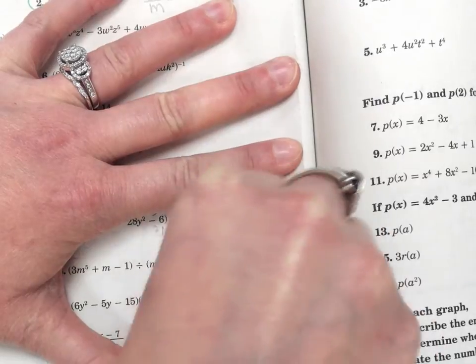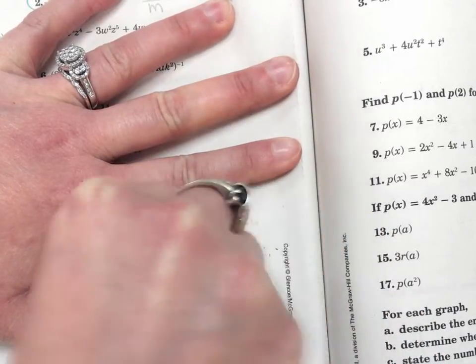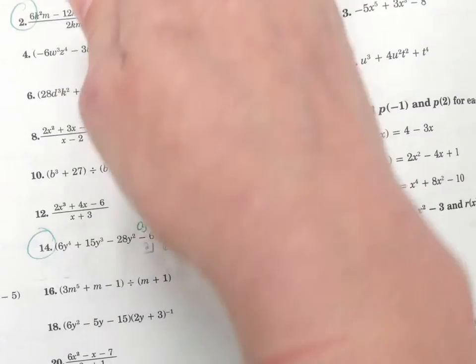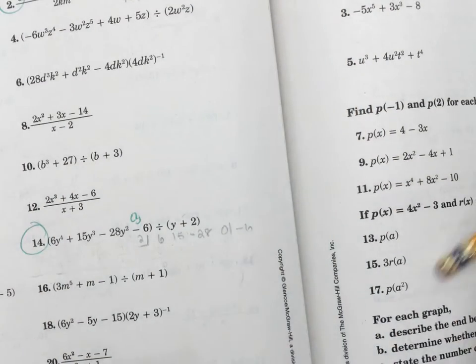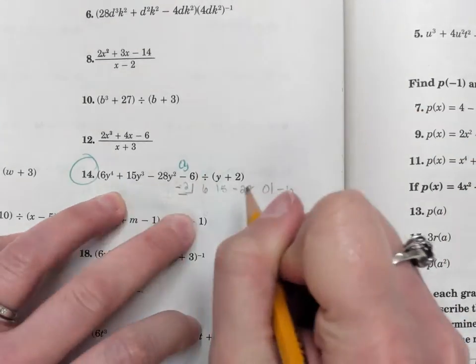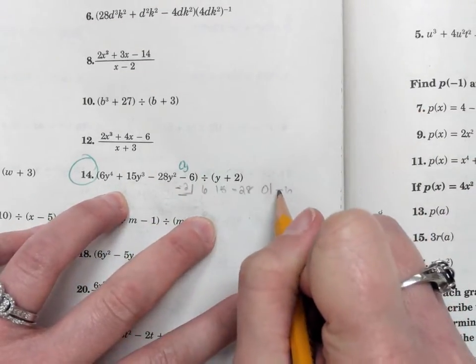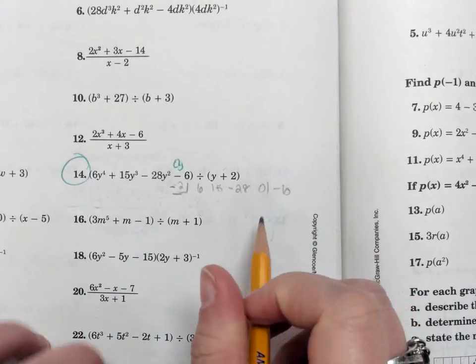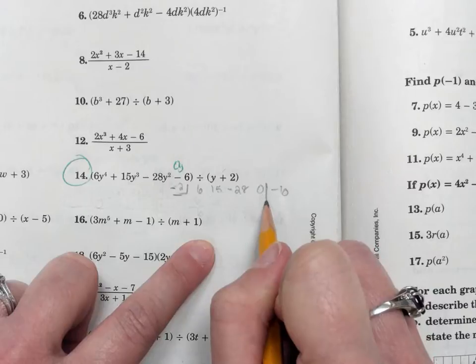Okay, has anybody lost? 6 plus minus 28. No, it's -6. Is anybody lost about where I'm getting -2, 6, 15, 28, 0, or -6 from? Is anybody lost about those numbers? Okay, you block the last one off, right?